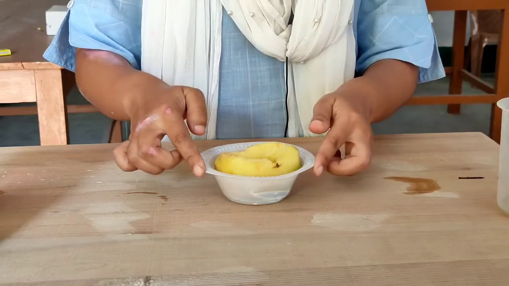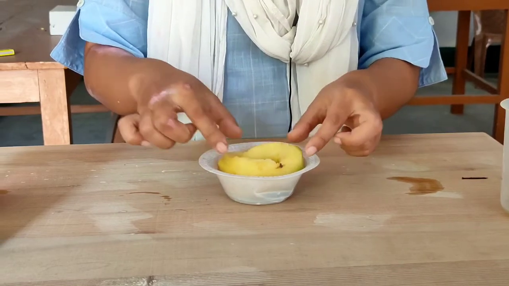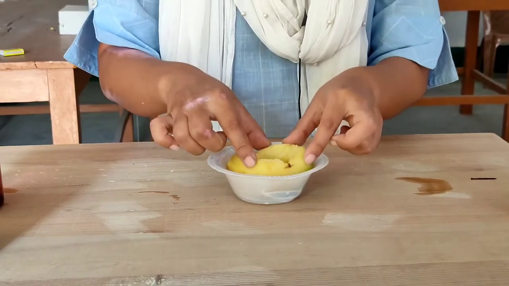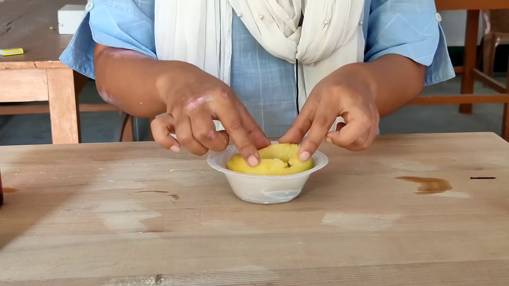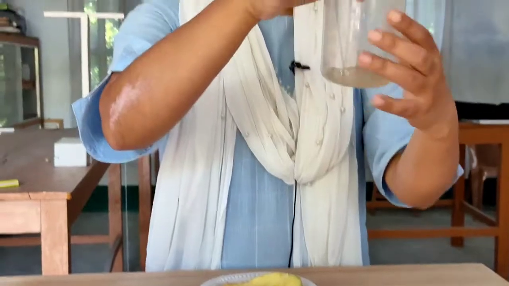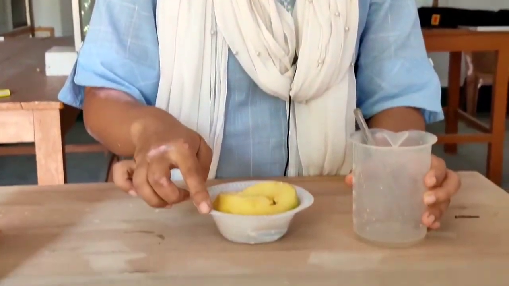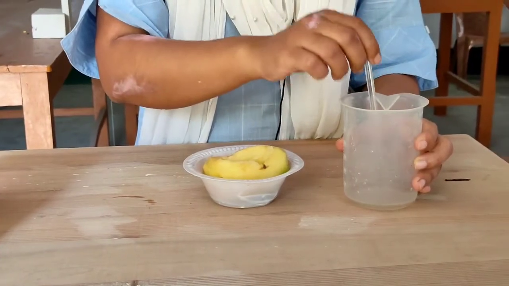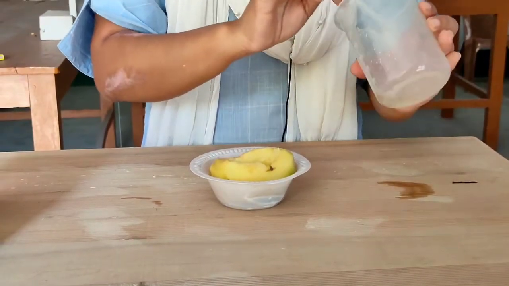Now for the potato osmoscope, like I told you, I have a potato here, drilled a hole in between, and into this container I have poured about 20 ml of water. Now in this beaker I took around 5 to 10 ml of water, less than what is present in this container, and then I have added sugar to it and made a solution out of it.